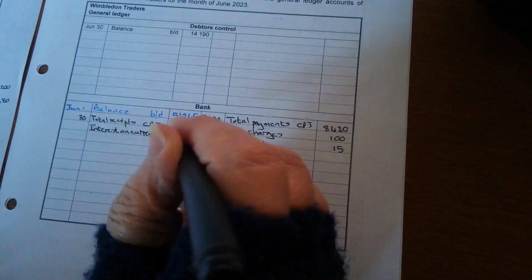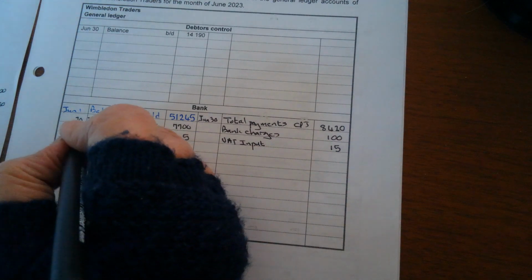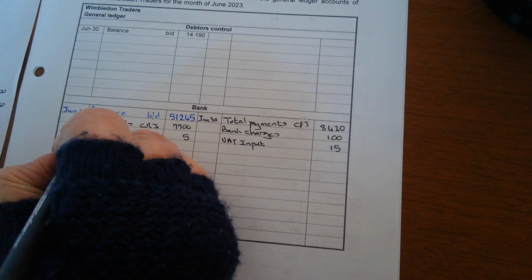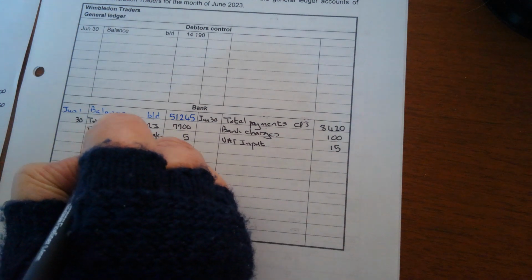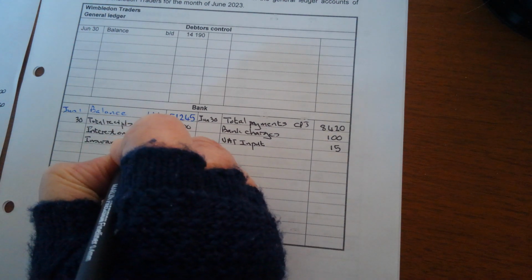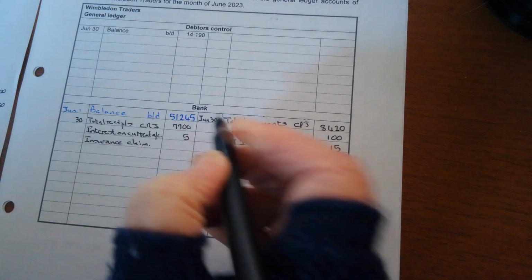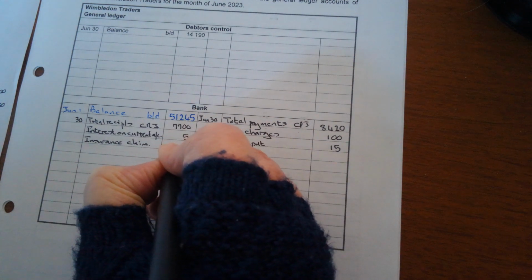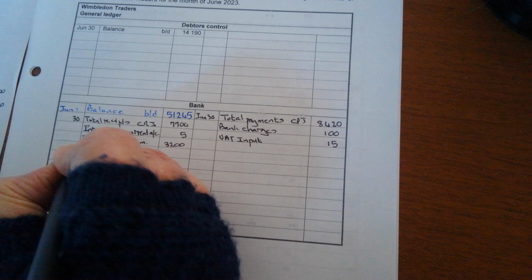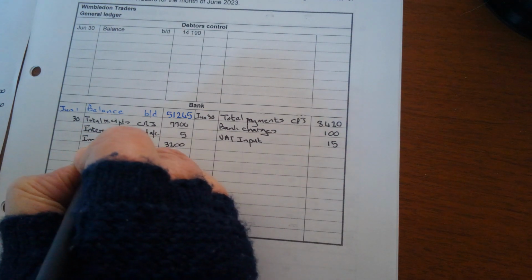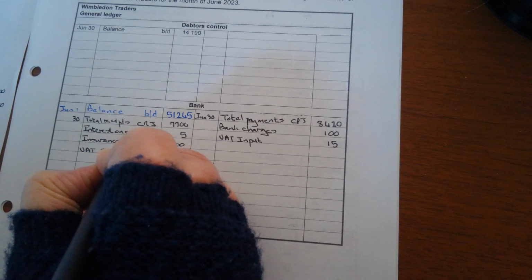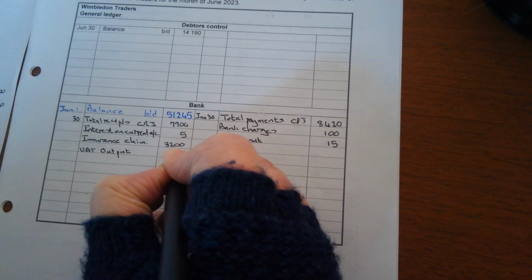So I will indicate in the bank that there is an insurance claim, or you can say insurance income, to indicate it's money that you are receiving that will increase your profits with 3,200. And because we receive money, we have to pay VAT on that money to SARS, 480 rand.